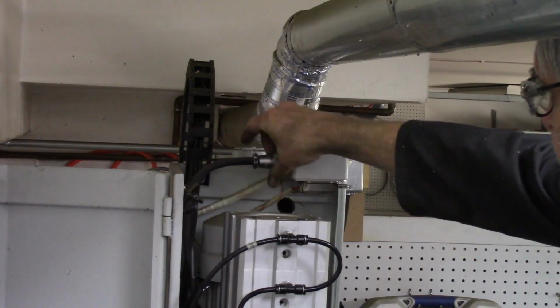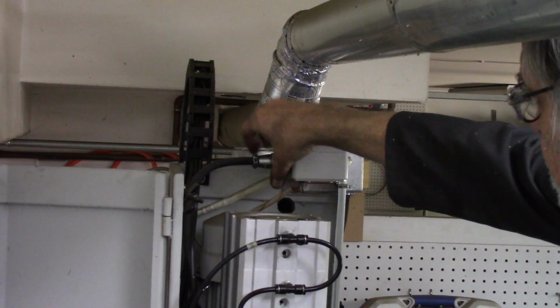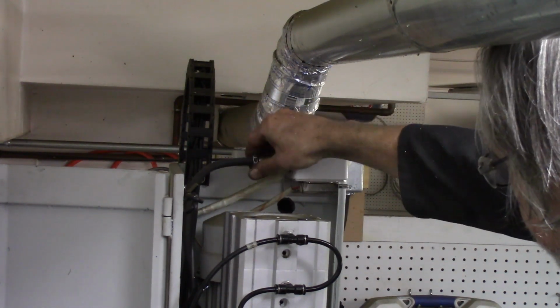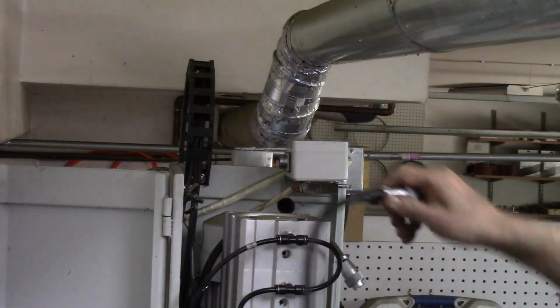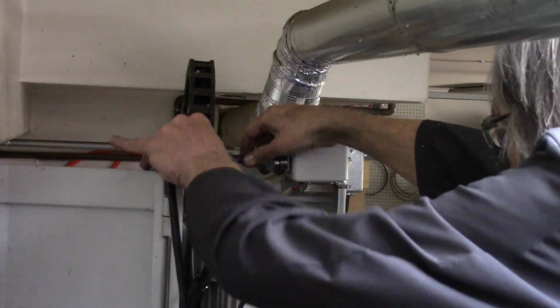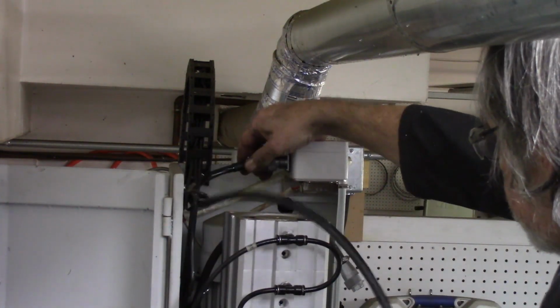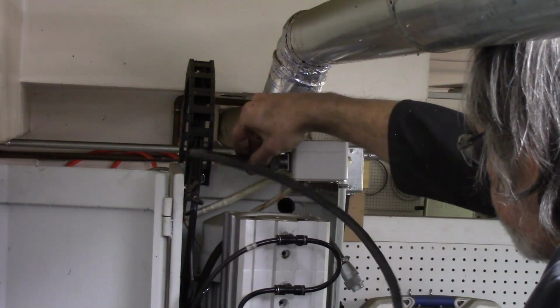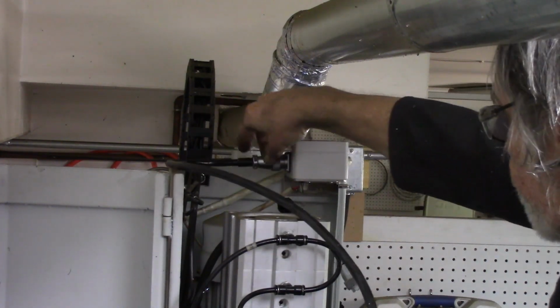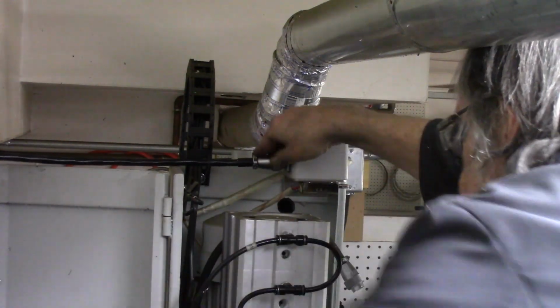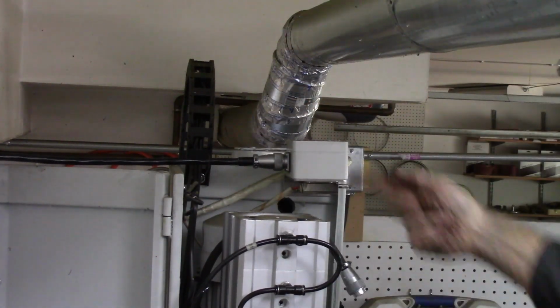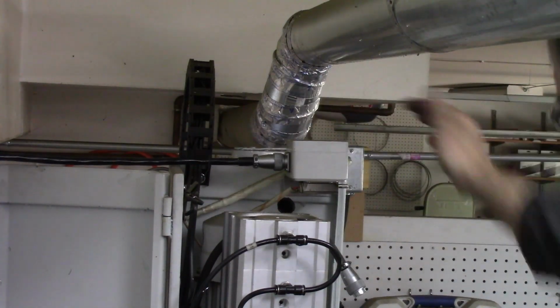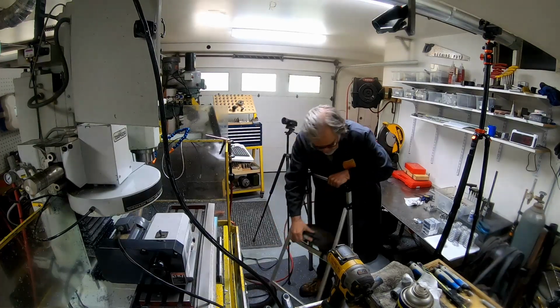So here goes the spindle drive. And now I've connected the RapidTurn to the junction box up here, so now it's connected to the VFD.